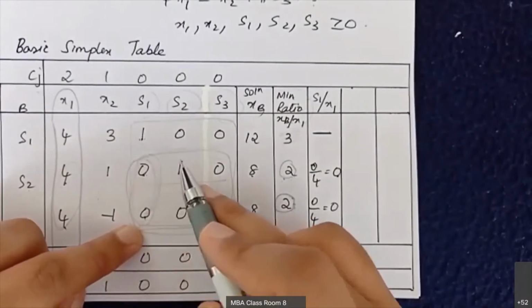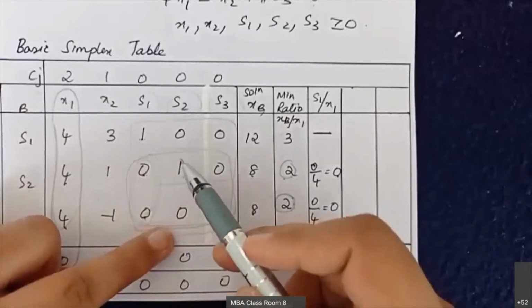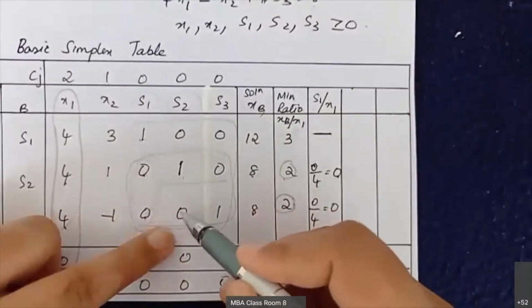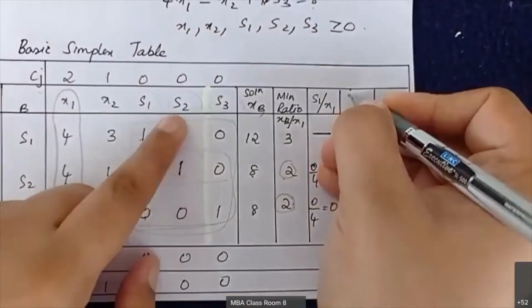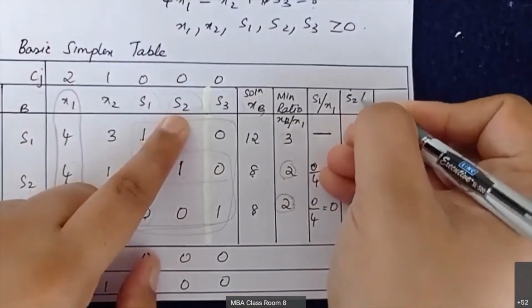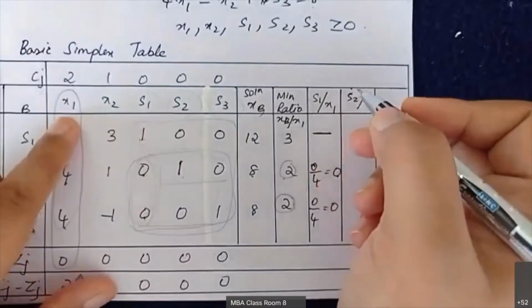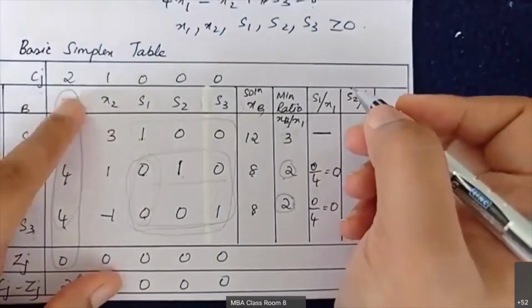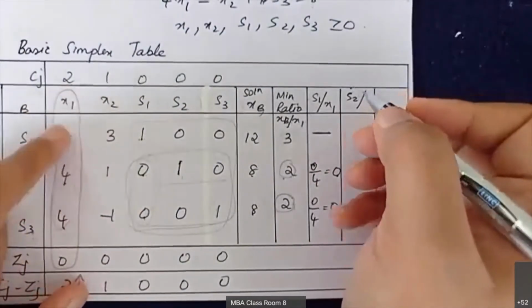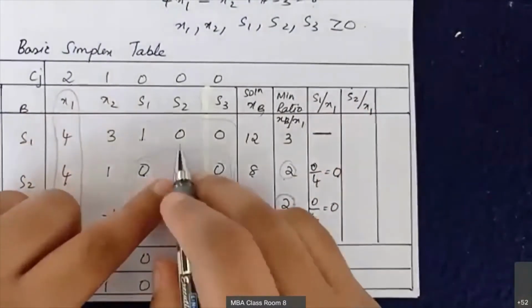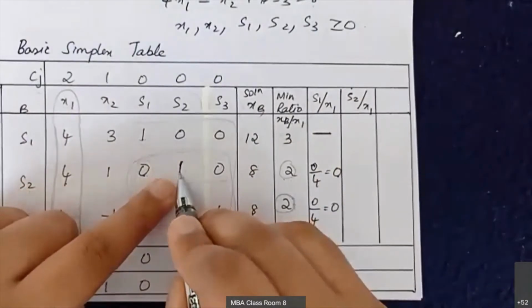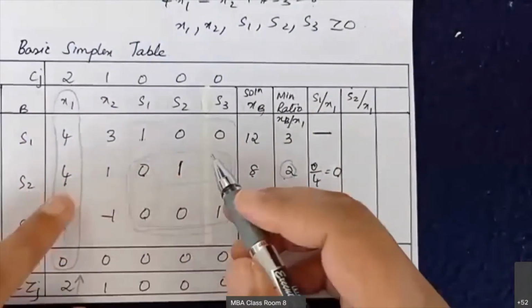So I will go to the next column. The next column has the values 1 and 0. So I will divide it. The next column means it is S2. S2 divided by which column? X1. X1 is the key column, so I will divide it with X1. Here I'm considering X2. Here I have 1, and 1 divided by 4.